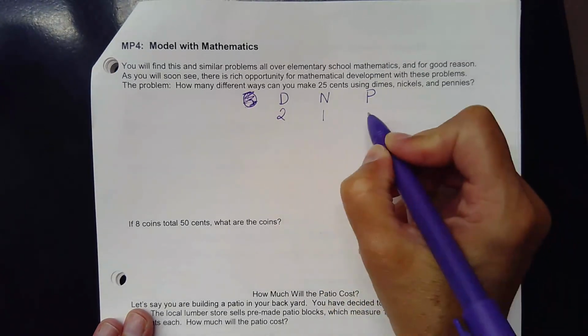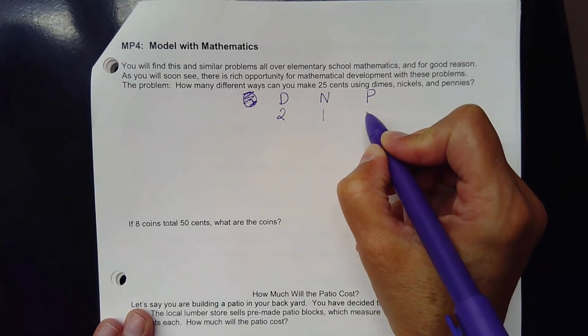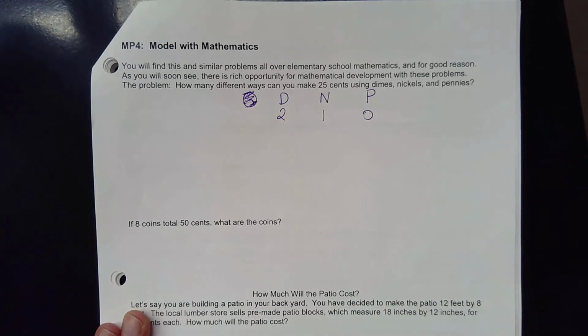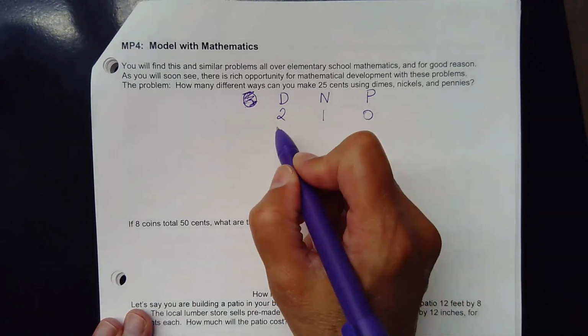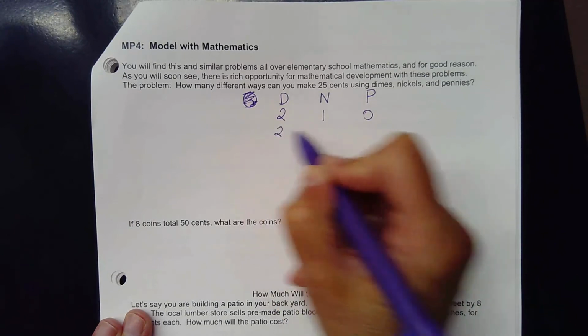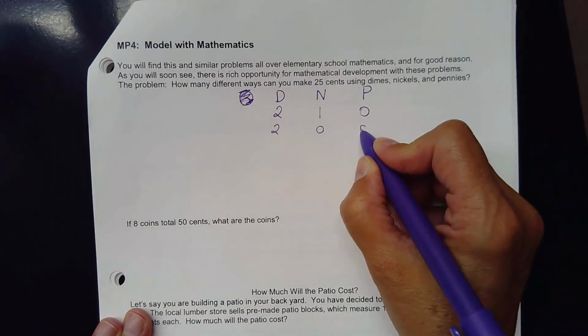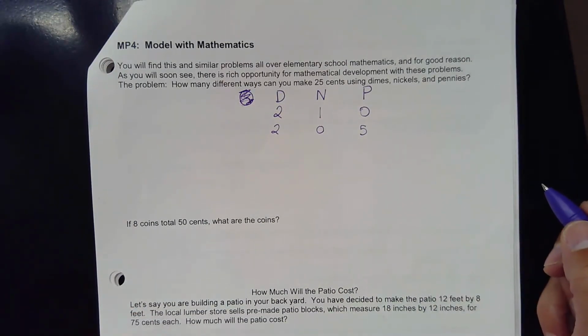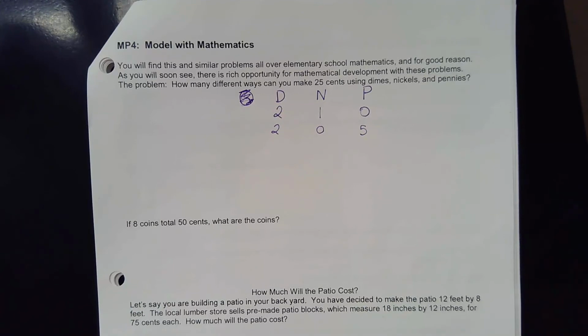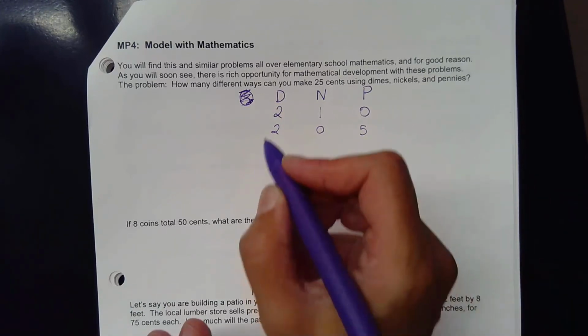1 nickel, and then how many pennies? Yeah, then we would have no pennies. Are we okay with that? All right. So we could also do 2 dimes, no nickels, and then how many pennies? 5. Are there any more combinations with the 2 dimes that I'm missing? No. So now we're going to reduce that down. We're going to be very methodical.